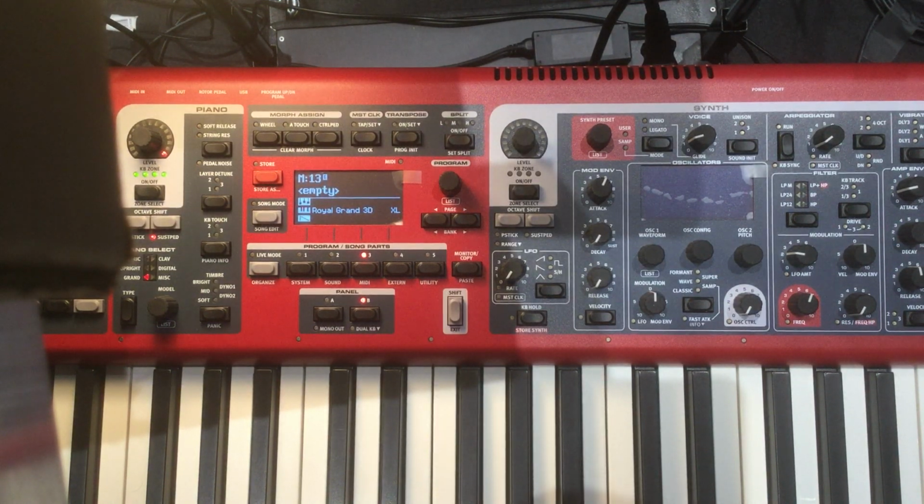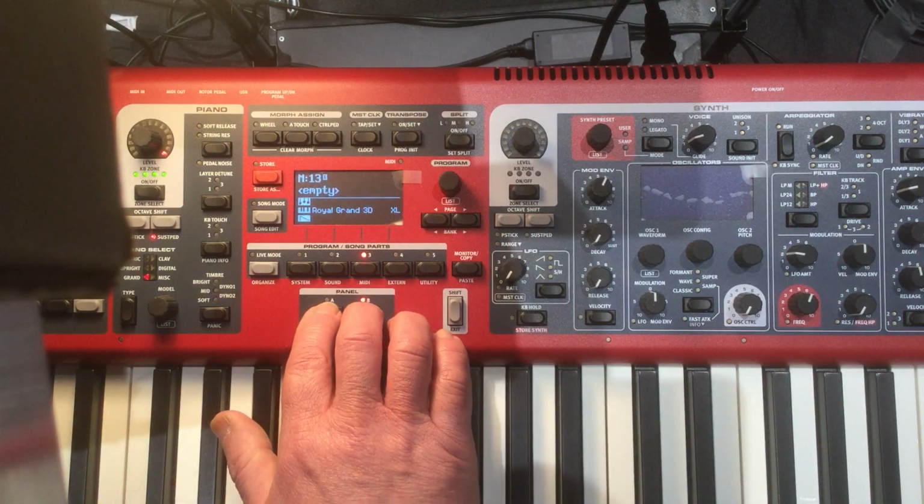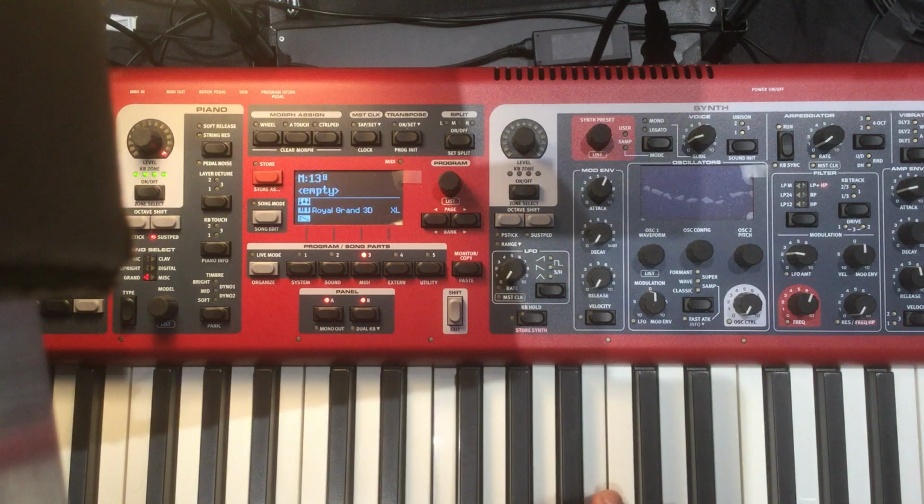Now, we have both, so if we click A and B, both instruments will play simultaneously. But I need to play piano parts, and I don't want that pad in there. It's just way too much. So now we're going to split the keyboard.